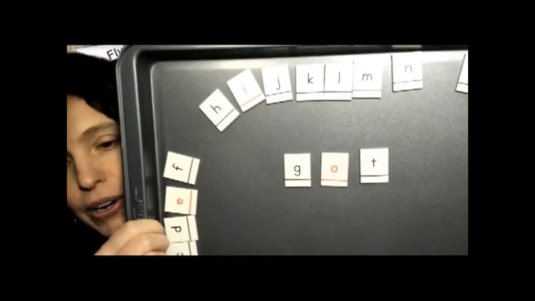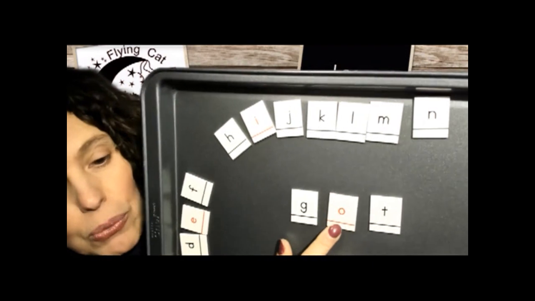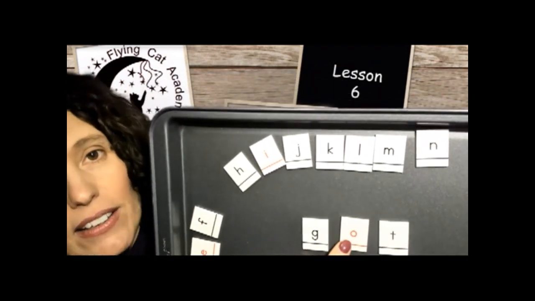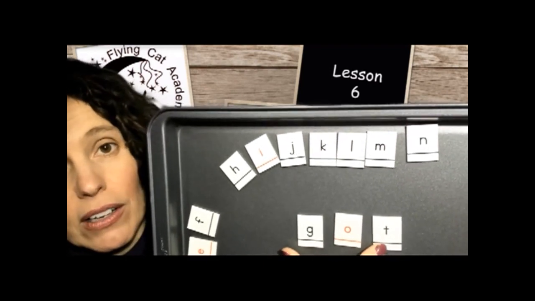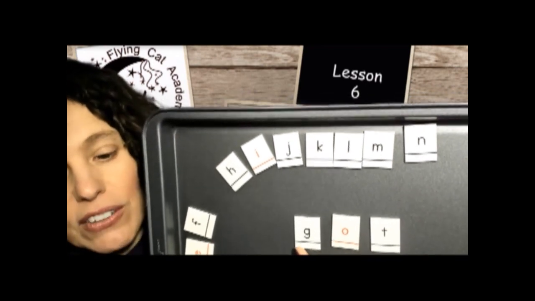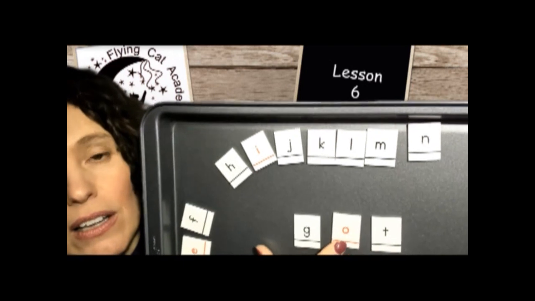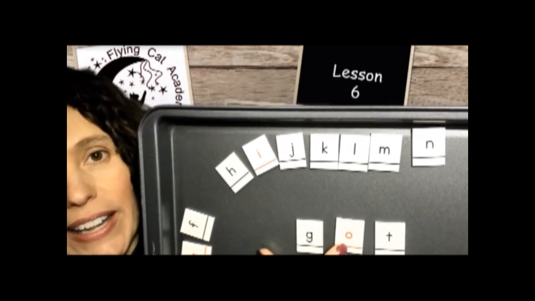Okay, let's take this word. Is there one vowel in this word? Yes, there is. Is the vowel followed by one or more consonants? At least one. Yep, there's one. So that tells us that this is a closed syllable and that we're going to have to read this O with a short sound, olive.